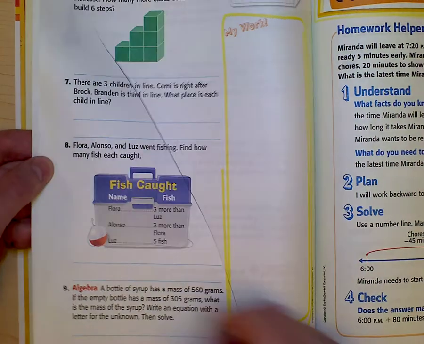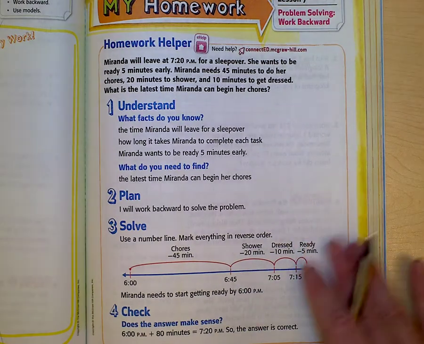Do not do page 674. No need. Tear out your homework, put it in your folder.